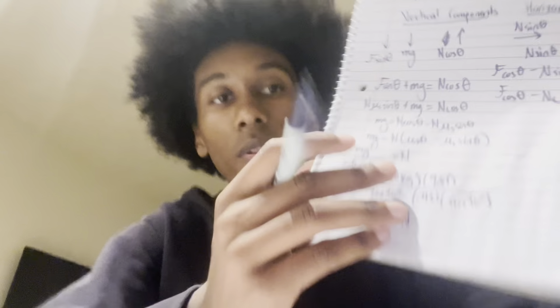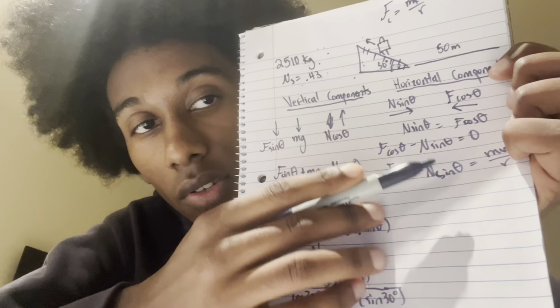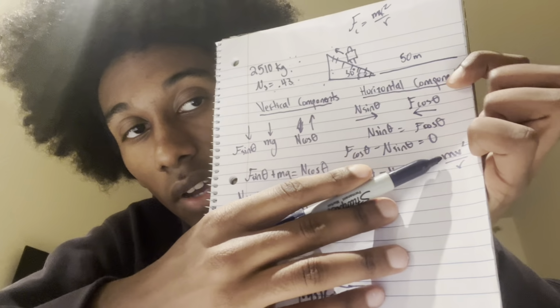At this point, we can plug that back into this equation to find our velocity. So mv squared over r is equal to the force of friction, which is just normal force times mu, the coefficient of static friction, times cosine theta, minus normal force times sine theta.